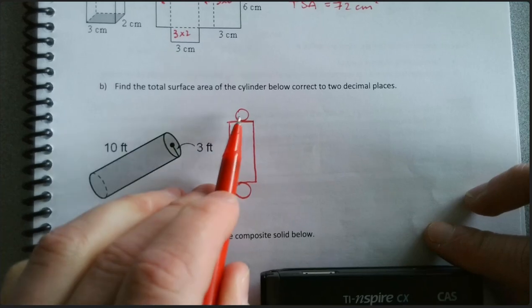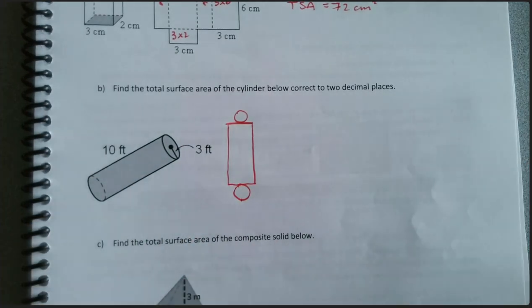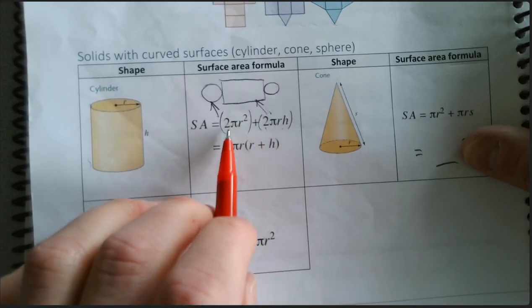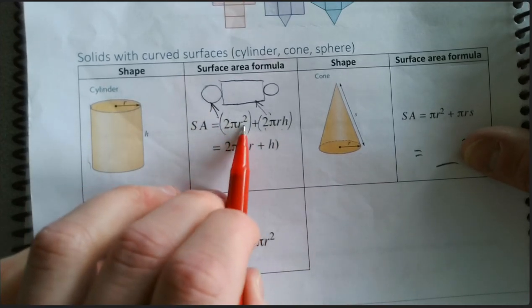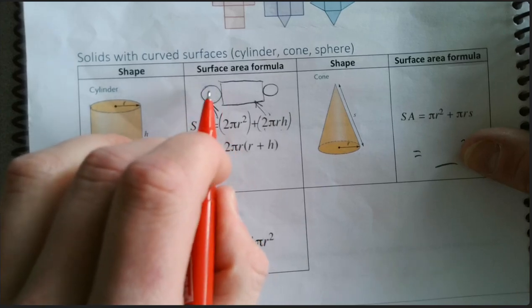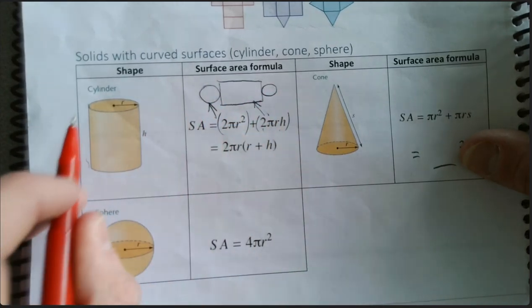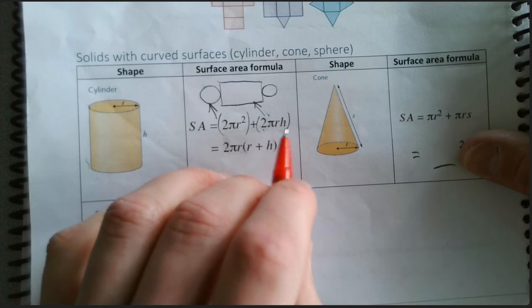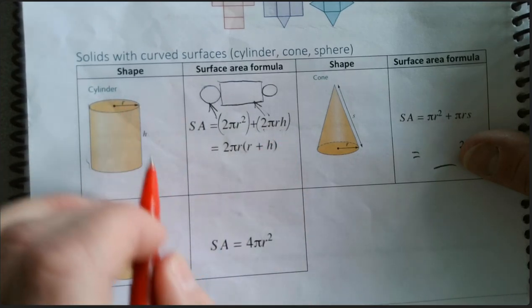Right, so we're going to find the area of the two circles and the rectangle. Do we have one for a cylinder? Yeah, we have the shape here, so we could kind of work it out. So the 2 times pi r squared refers to the two lots of the pi r squared that we have, the two identical circles on each end, plus 2 times pi times the radius times height. So radius times height, 2 times that.